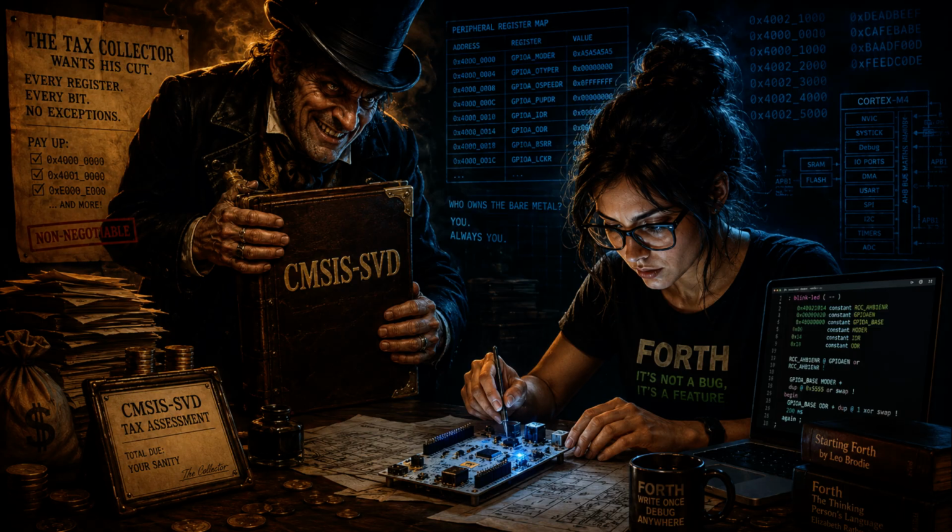Wait, I need to push back on the mechanics of that. Go ahead. If I'm writing my code on my laptop using the human readable string GPIOC_BSRR_BS9 and I upload that to the microcontroller, the chip's dictionary does not contain that word. The chip literally has no idea what that string of text means. Doesn't the execution just immediately crash? Well, yeah. It absolutely would crash if you were sending that raw text to the chip.